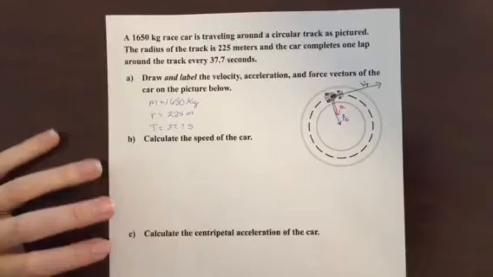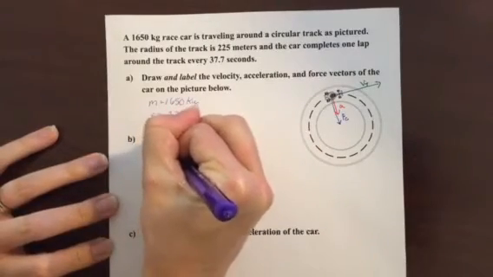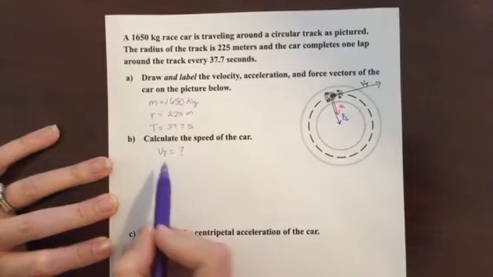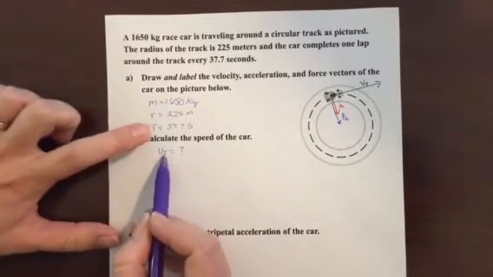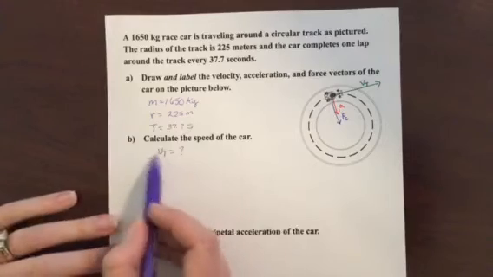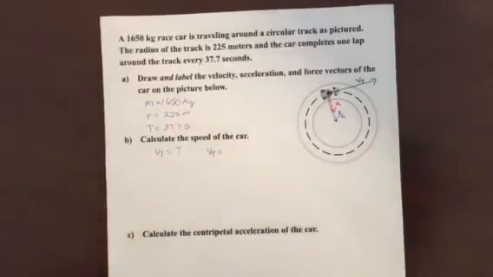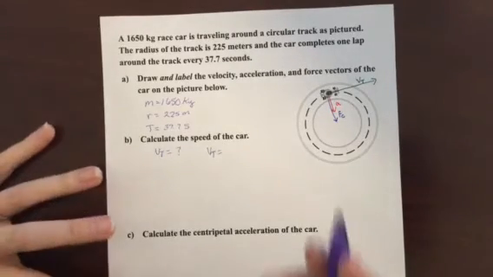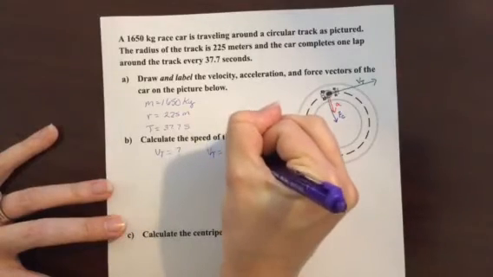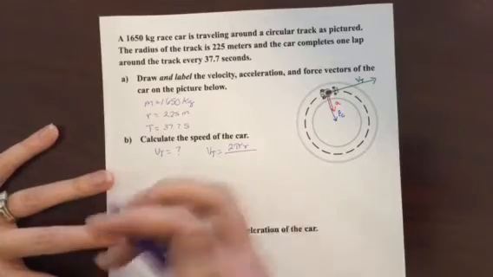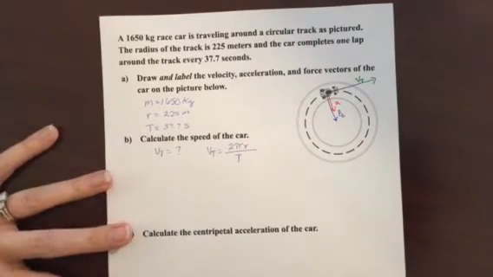So question B, calculate the speed of the car. Well, the speed of the car that's moving in a circle is called the tangential velocity. Now this is not the period. I know that's two T's and that can get confusing, but this is specifically the tangential velocity. The equation for velocity, especially constant speed more specifically, is distance divided by time. Well, distance around a circle is simply the circumference, which is 2 pi r. So it's still distance divided by time, which in our case is the period, the time it takes to go around once.